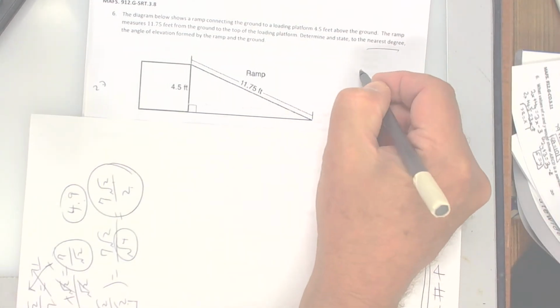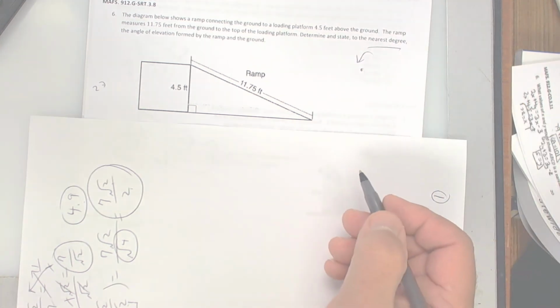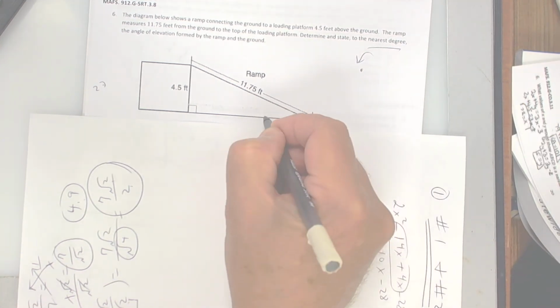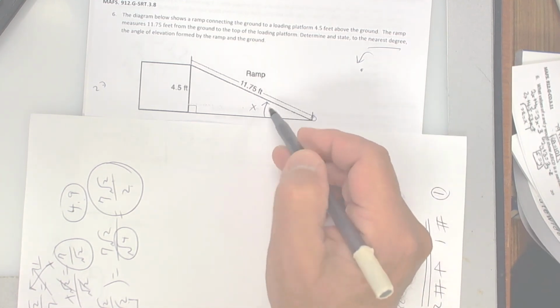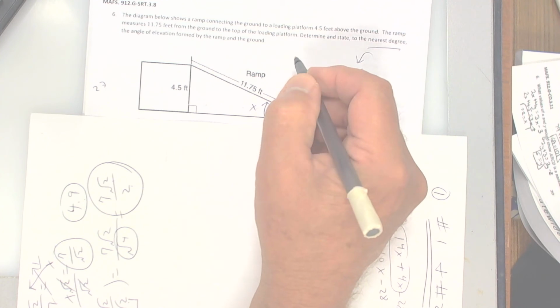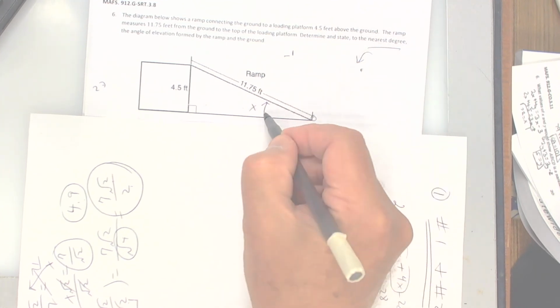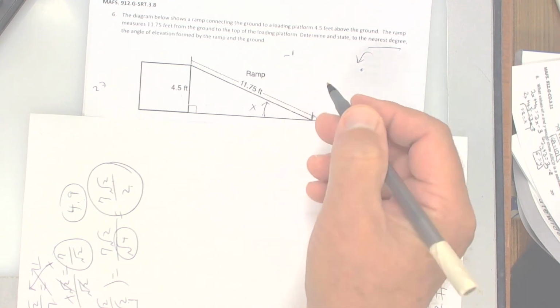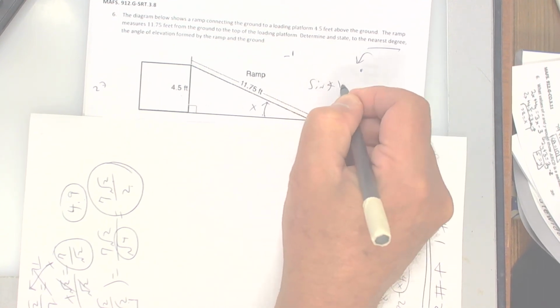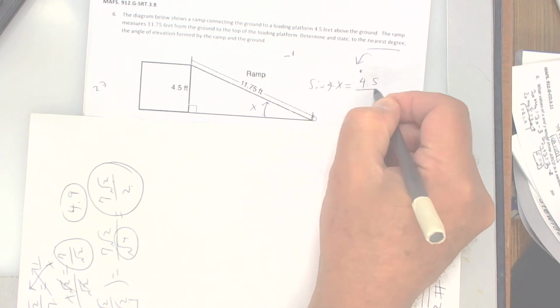This one right here, you have the diagram. Let's see what they want. It says determine and state to the nearest degree. The nearest degree is right here in front of the decimal. The angle of elevation. So you're looking for x. So stand here. It's going to be an inverse. Sine, cosine, tangent, but it's going to have a -1, okay, when you look for the angle. So this is opposite over a hypotenuse, that's sine. So it's going to be the sine of angle x is equal to opposite over hypotenuse.